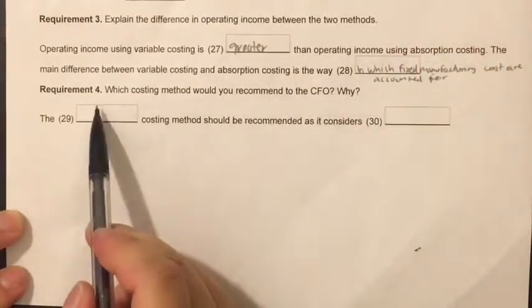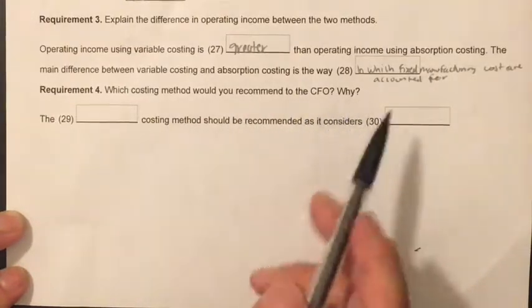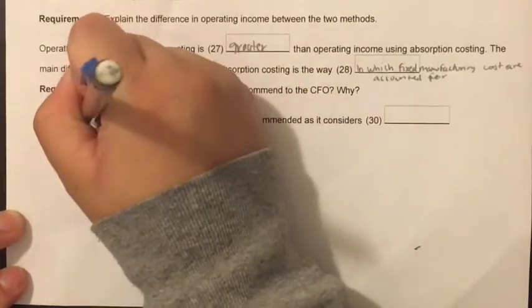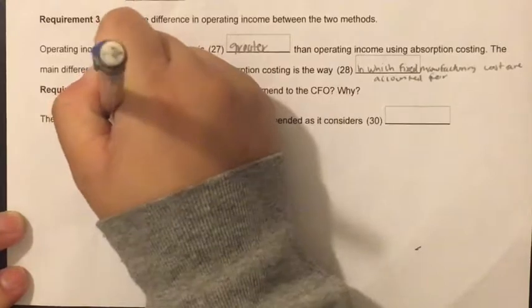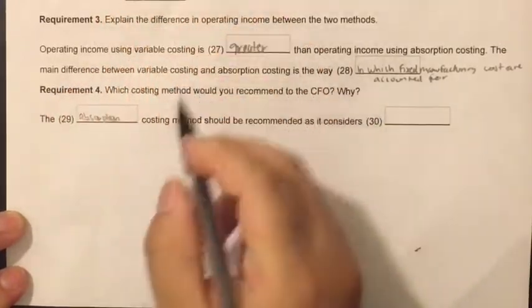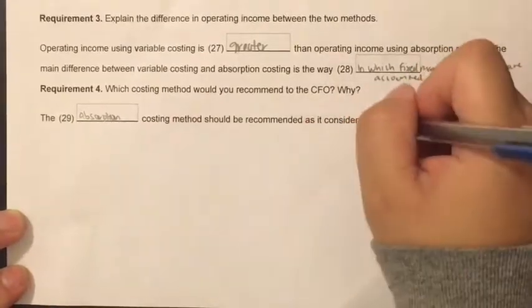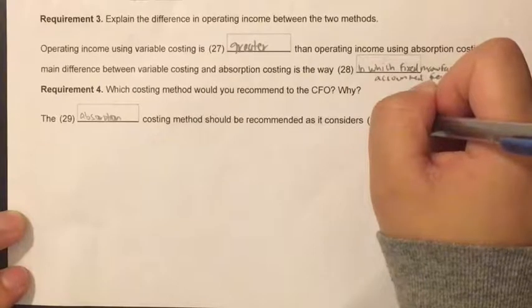So for requirement 4, which costing method would you recommend to the CFO and why? So the absorption costing method should be recommended as it considers all the manufacturing resources used to produce units of output.